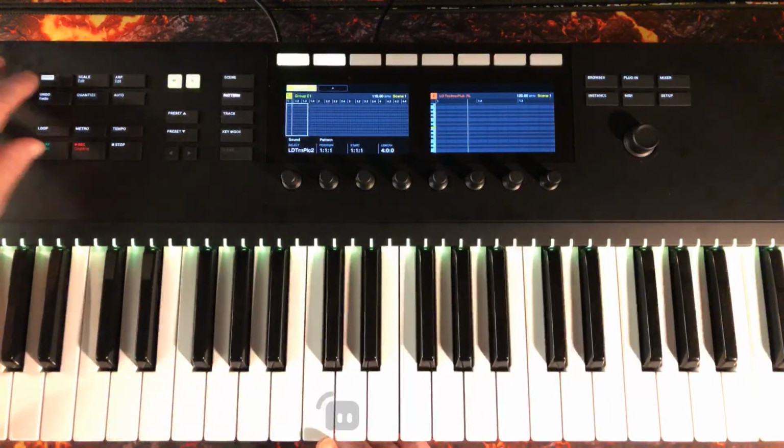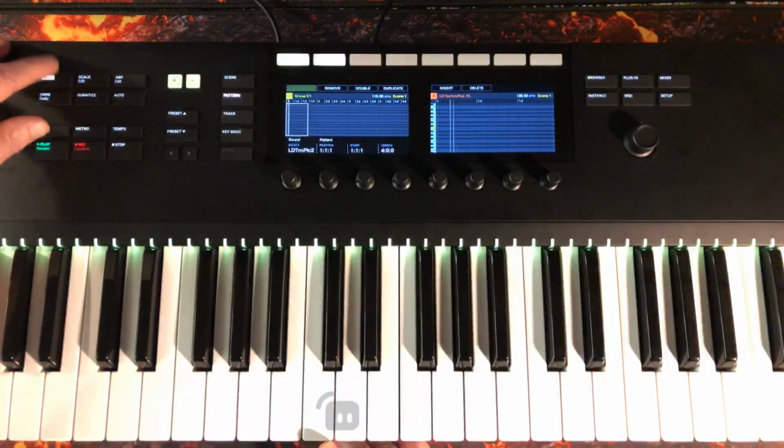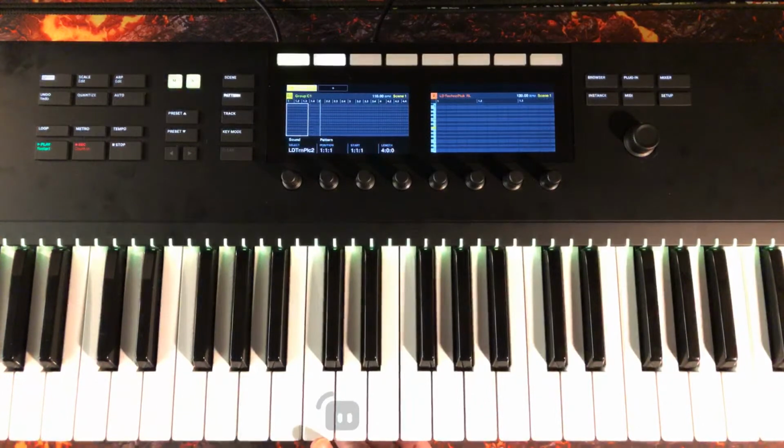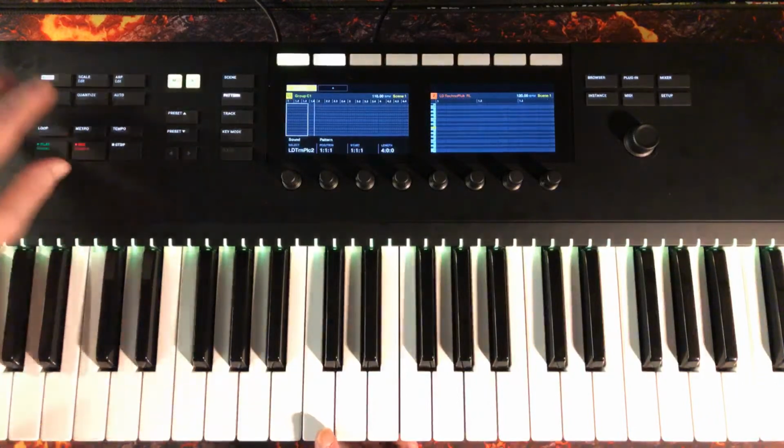And let's have a quick play along with it, shall we? So shift and something like that.